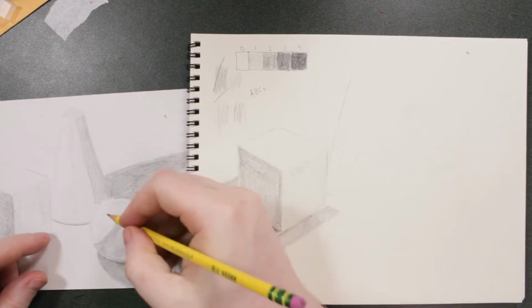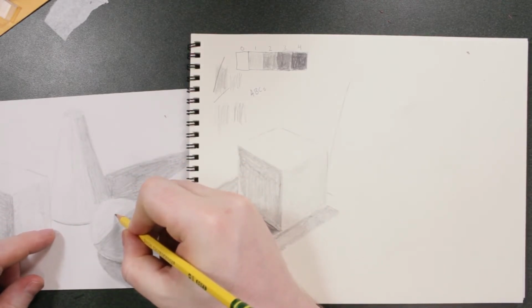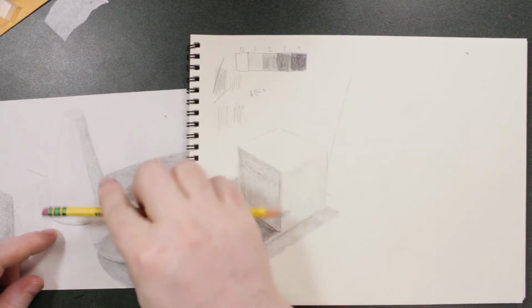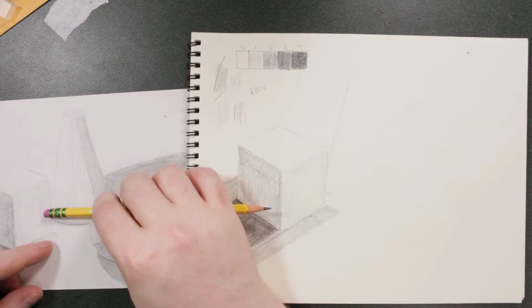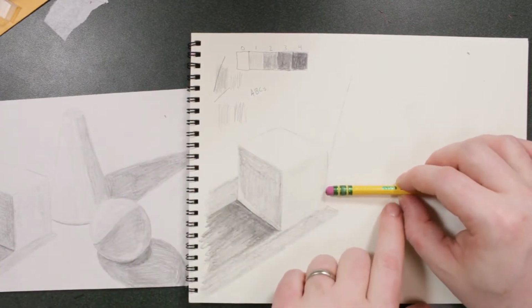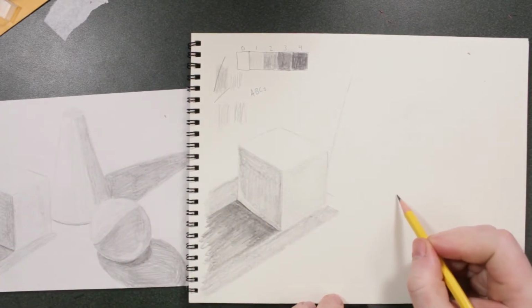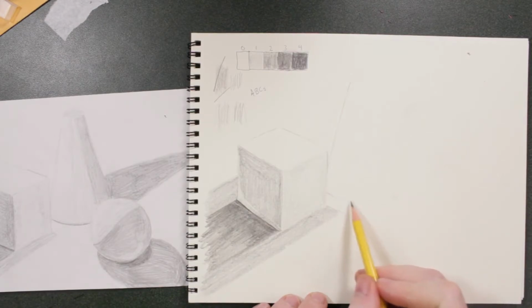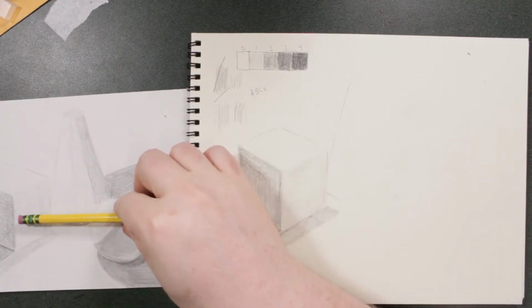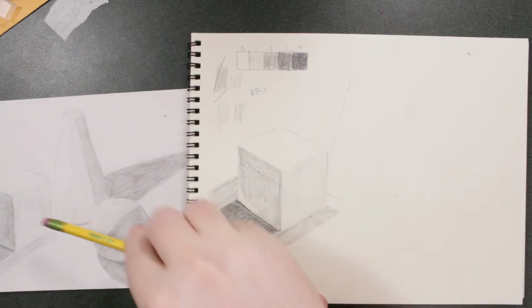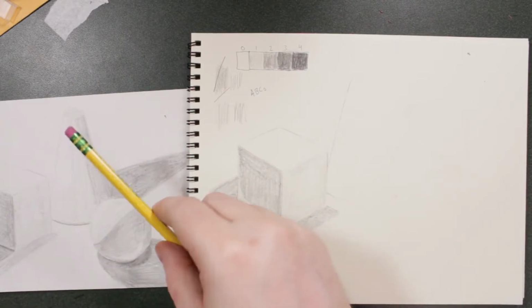Now here, I am going to try to imagine where it goes behind the sphere. And so it's about that far. It's about that far right there. And that's a curve. So it's kind of hard to measure the angle of a curve, right? It's a curve, so it curves.